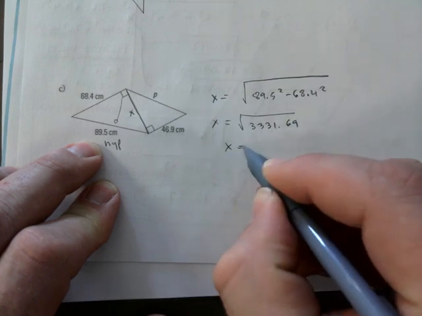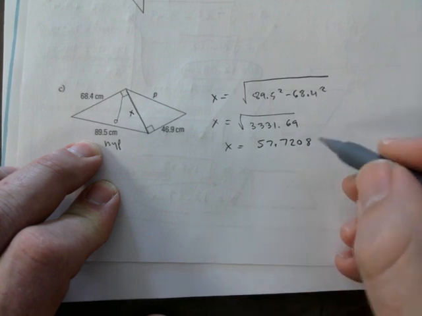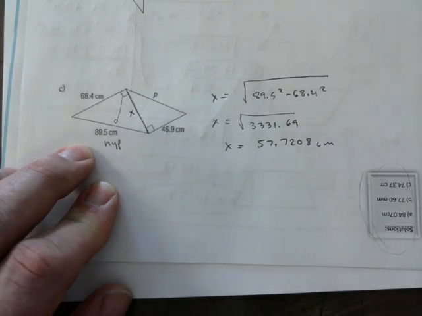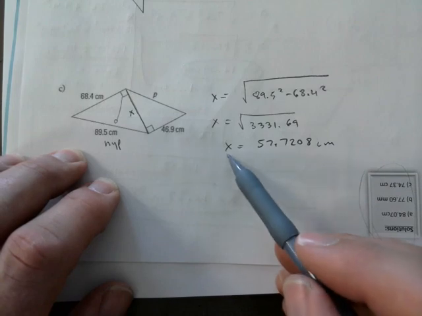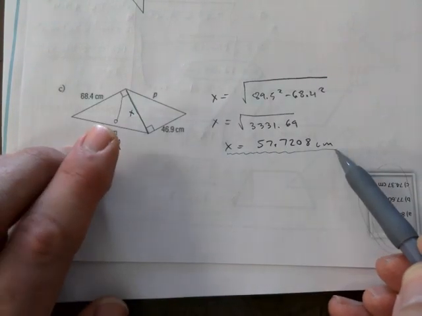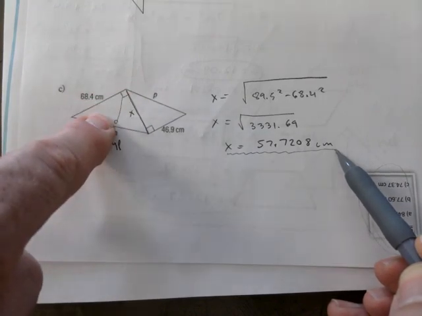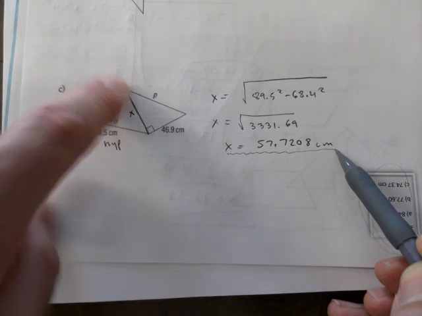3,331.69, and I will make this probably, I will round this to 4 decimals. Why? Because I'm not quite done yet. If the question had asked for this in particular and then that, it's okay to round to 2 decimals and then round 2 decimals again.